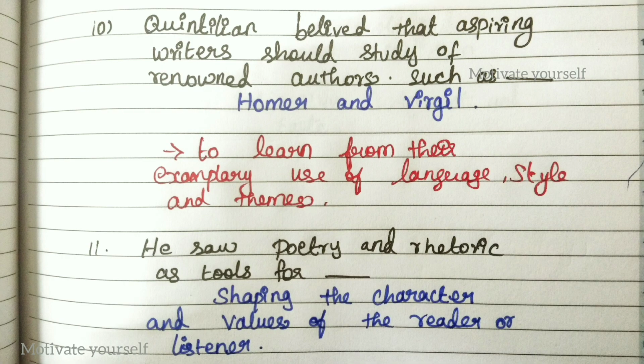10th question. Quintilian believed that aspiring writers should study the works of renowned authors such as Homer and Virgil to learn from their exemplary use of language, style and themes. 11th question. He saw poetry and rhetoric as tools for shaping the character and values of the reader or listener.